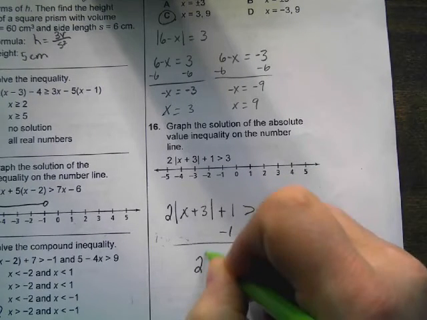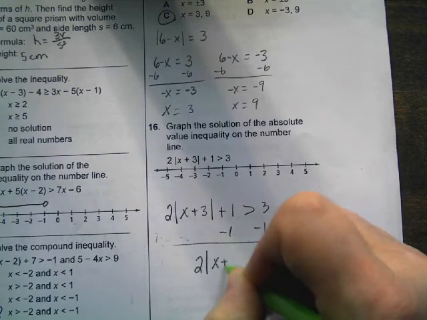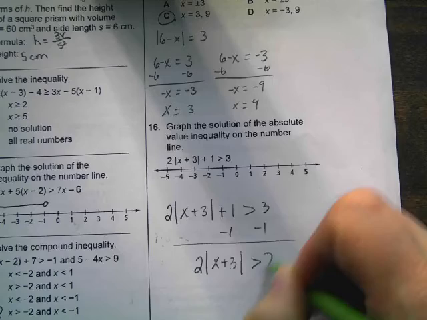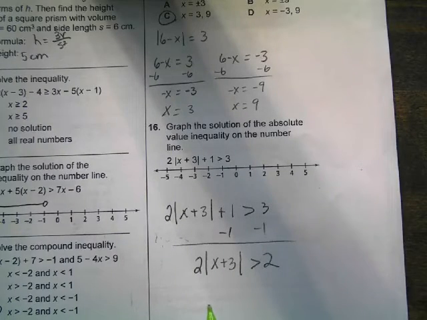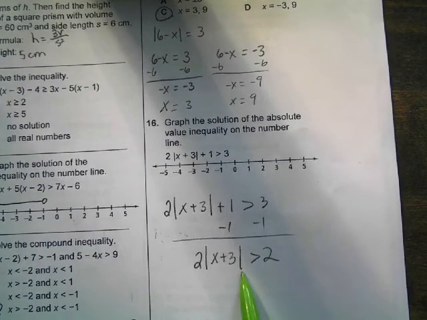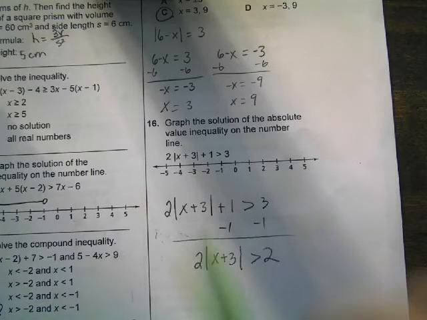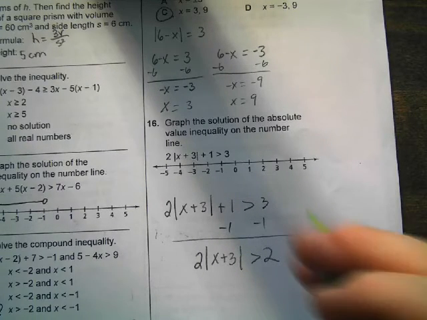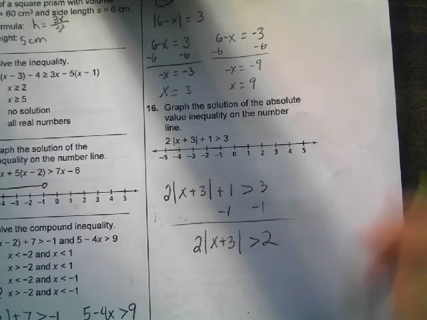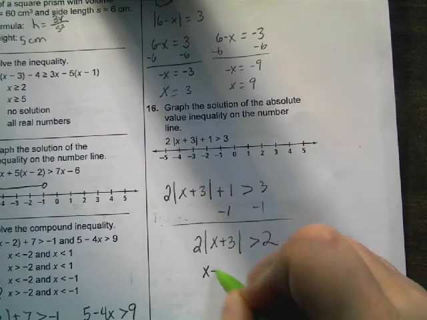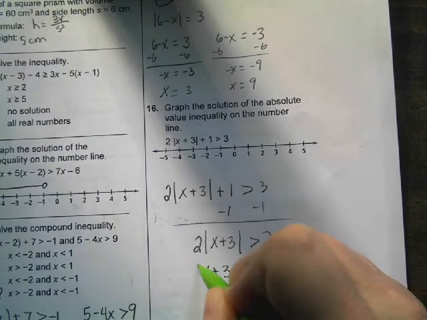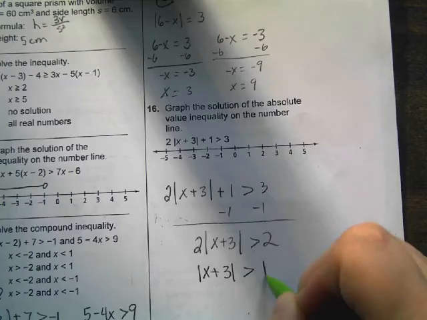I get 2 times the absolute value of x plus 3 is greater than 2. Remember, you cannot distribute into absolute value either. They're not parentheses. These are absolute value bars. I cannot apply the distributive property here. I have to divide both sides by 2. So I get the absolute value of x plus 3 is greater than 1.